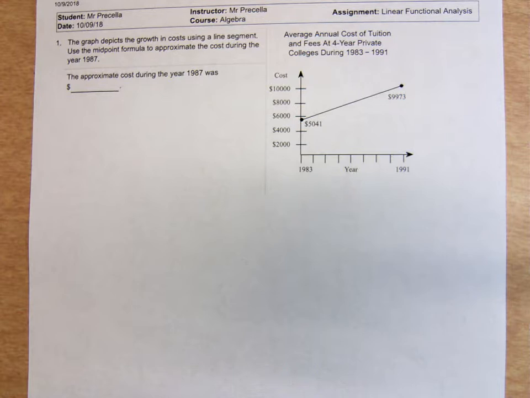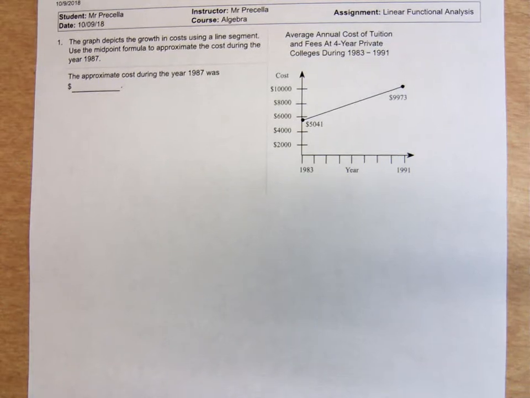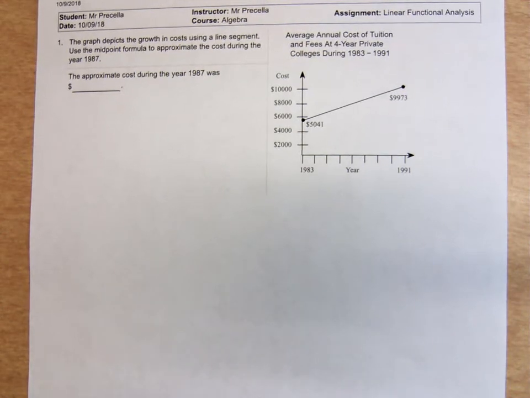Today we're going to be looking at some applications involving linear functions. By now you should know that applications in math always mean word problems. So this is going to use stuff that we've already discussed: midpoint formula, the slope of a line, how to write the equation of a line given a point and the slope.